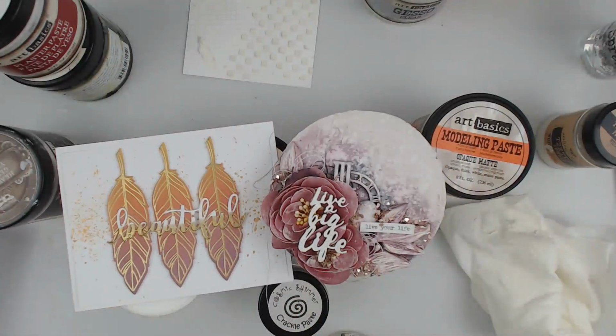So there can be so many different looks to mixed media. These are definitely not the only looks that you can get, or styles.